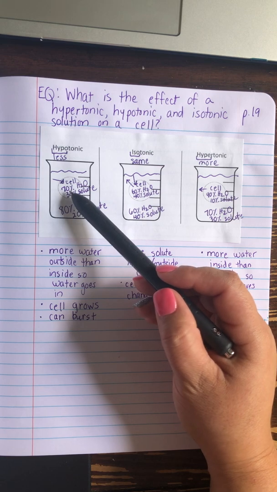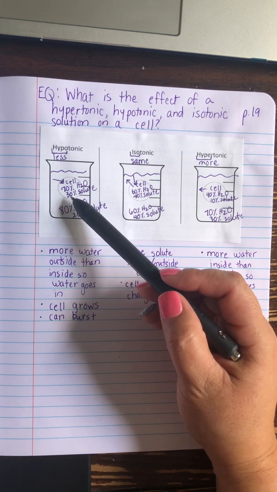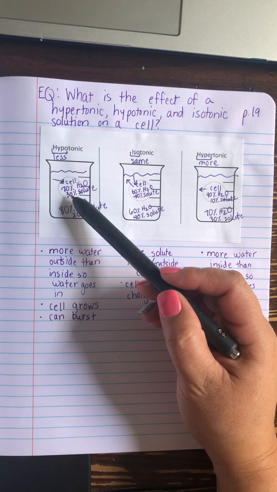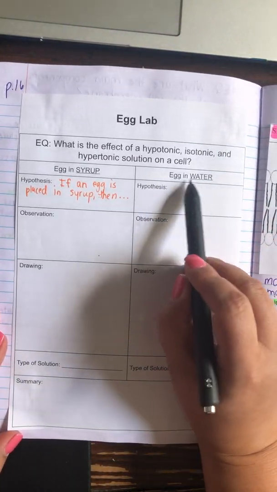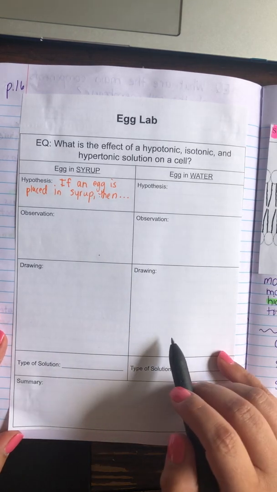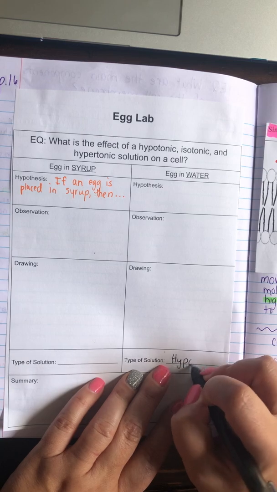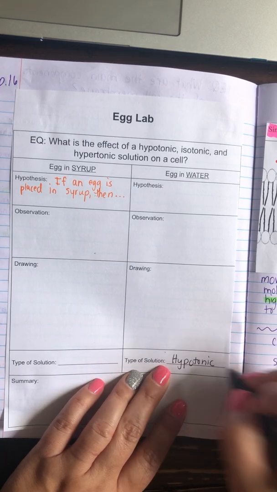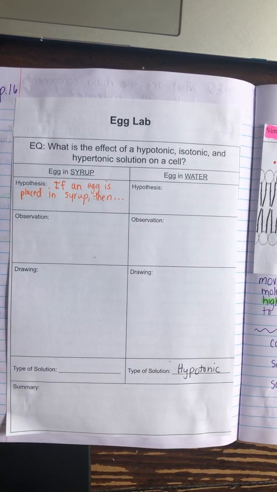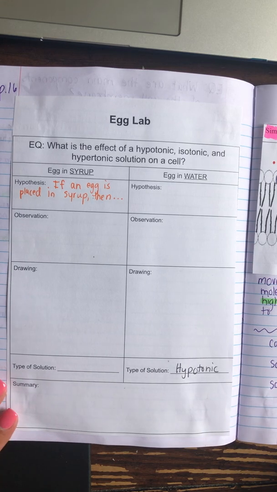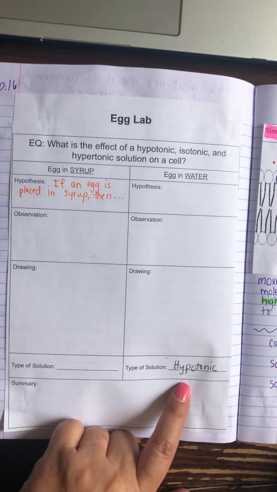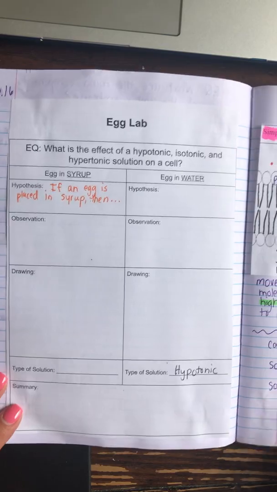In your egg, when you put your egg in water the second day, so I want to go back to this guy on page 16, the egg got bigger, and the type of solution that you had put it in was actually called a hypotonic solution. That's why the egg got bigger. Your egg was shrunken when it was in there, and then you put it in there, and there was more water on the outside than there was on the inside, so it caused the egg to get bigger.